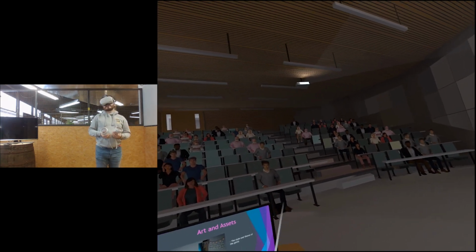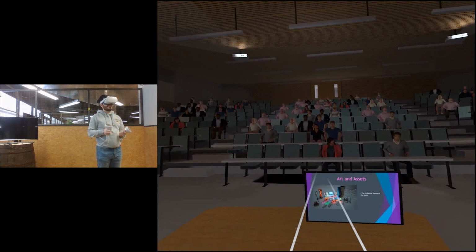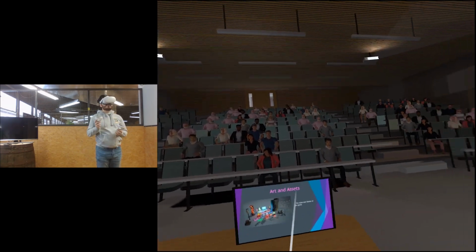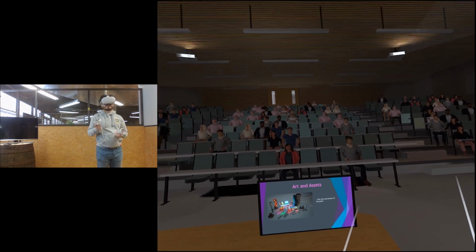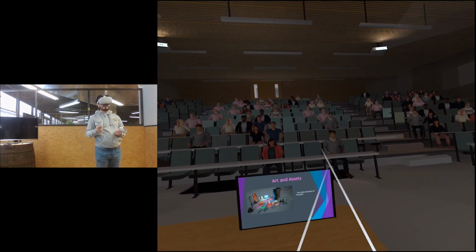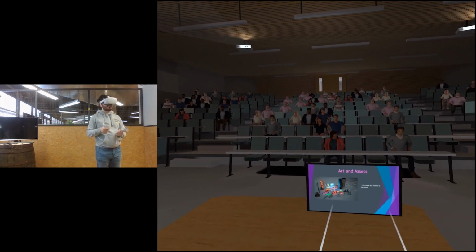So I have to explain that the arts and assets are going to be very much low poly because that's the aim that we're going for in the game. You will hear distraction noises from the audience, whether it's them chatting or notification noises from their phones, coughing and sneezing. It's all dependent on how far on the distraction slider you've put the audience.